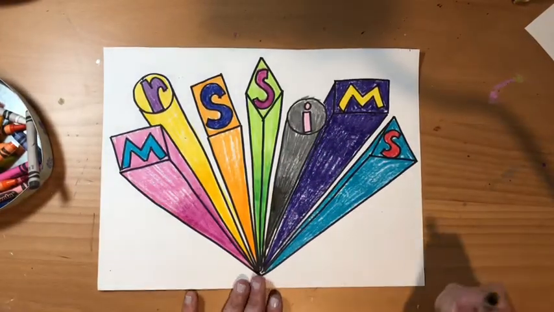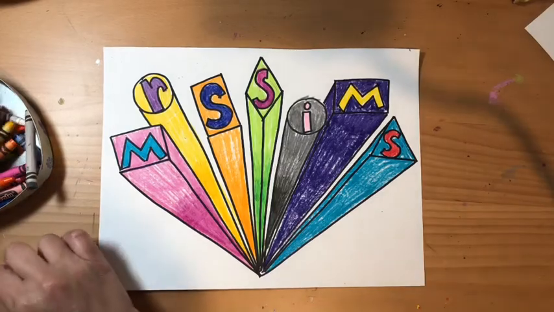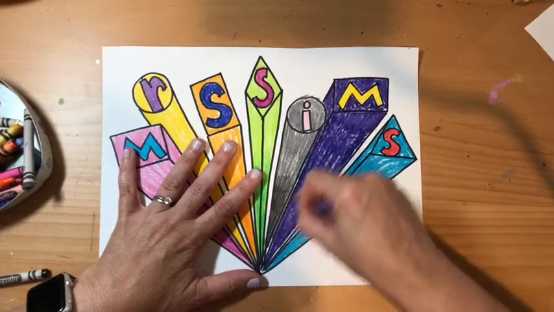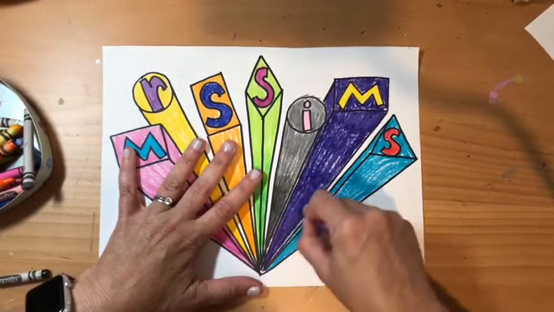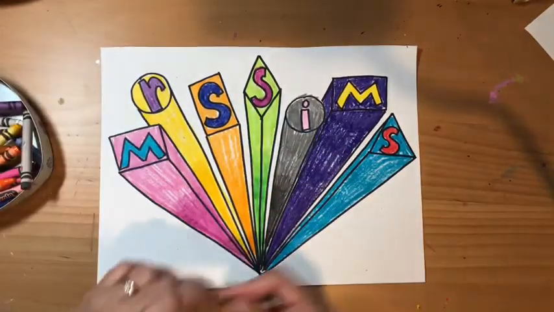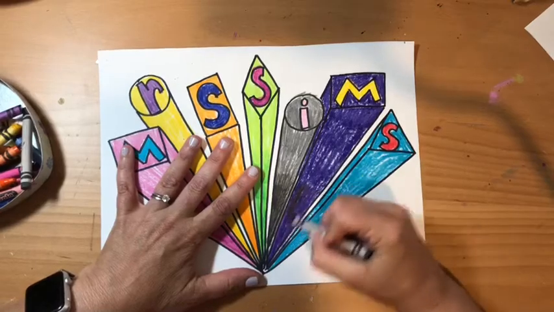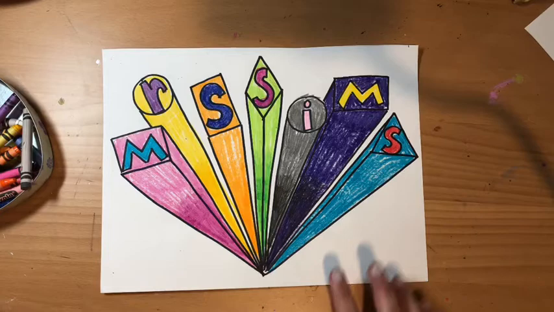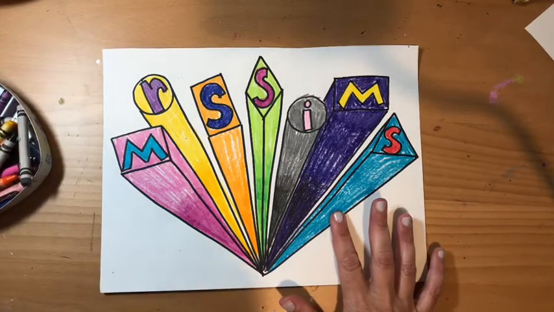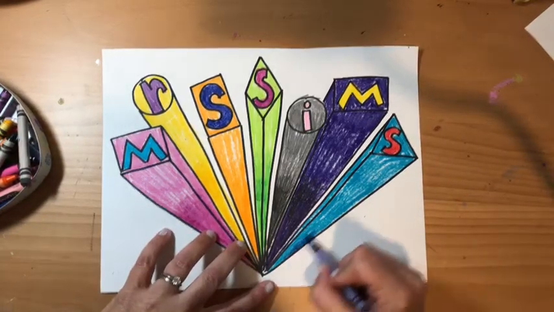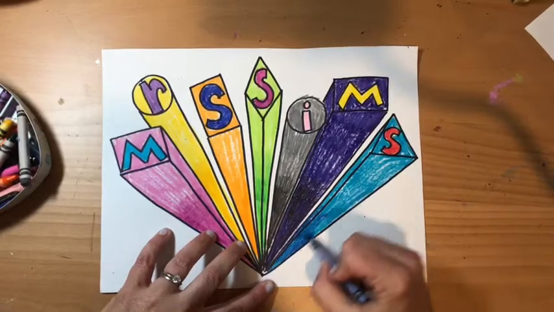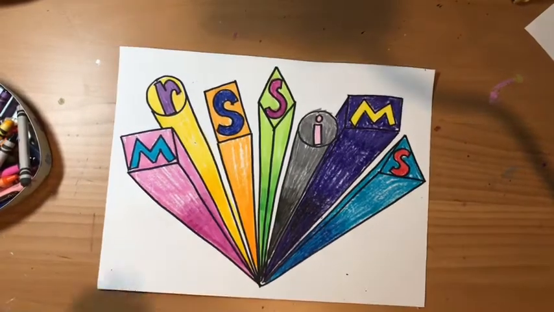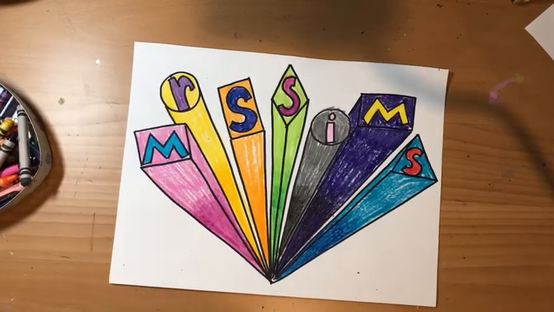And the purple, I colored that really dark to begin with, so it's gonna be hard. Maybe even add a little black to that to make it a lot darker. And then this blue, I'm gonna use a darker blue on this one. All right, so there you go.